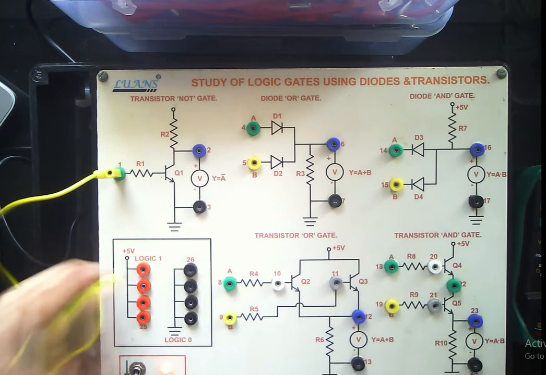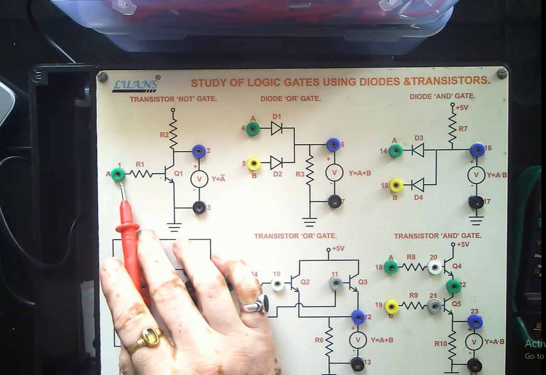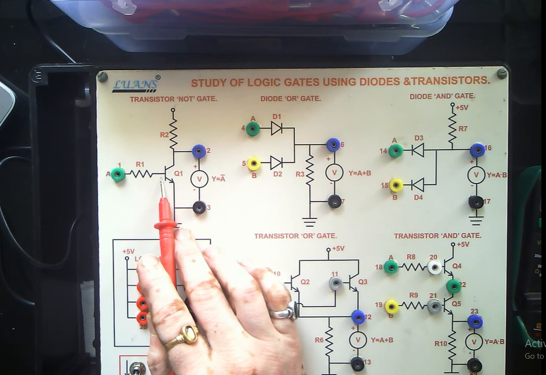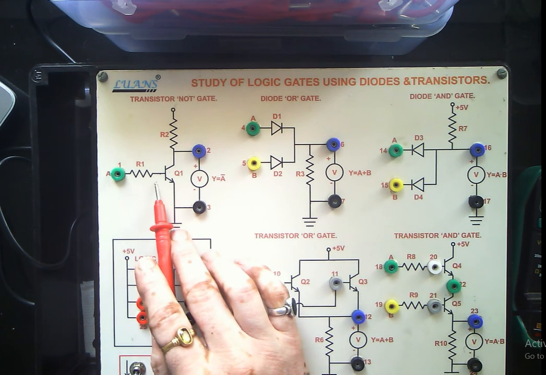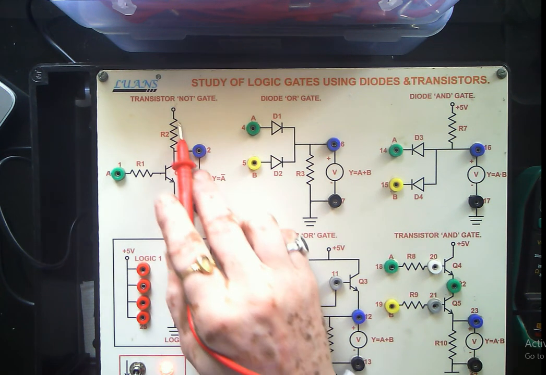Now let us try to understand why this happens. You can find very easily that we are supplying a high or low signal to the base. So accordingly, the transistor will either remain in conducting state or in non-conducting state. Whenever we are supplying a high signal to the base, there is a base current, and because of that, you will have a collector current. Now, when we have the collector current, the current flows through this resistance R2.